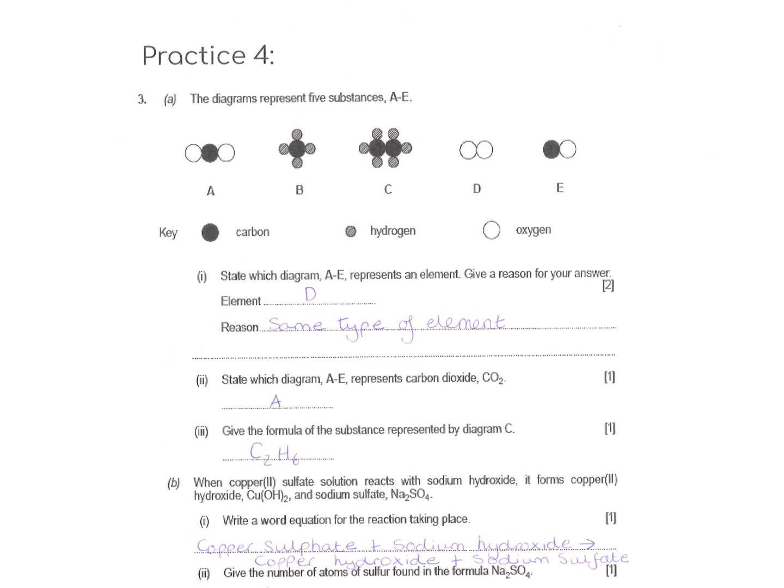State which diagram represents an element. Again, very similar question. So it's going to be D because they're the same type of element, same type joined together. Which one represents carbon dioxide? So carbon, one carbon, two of them. So it has to be A.